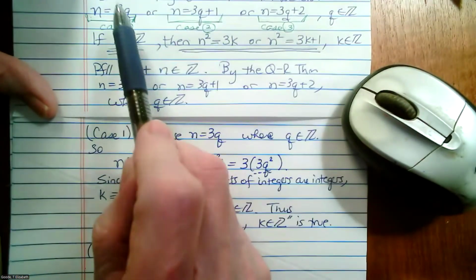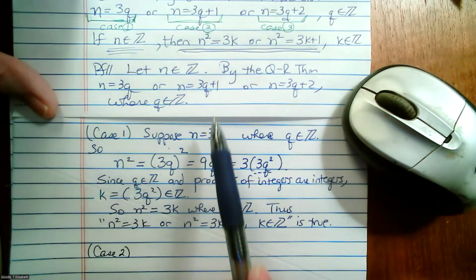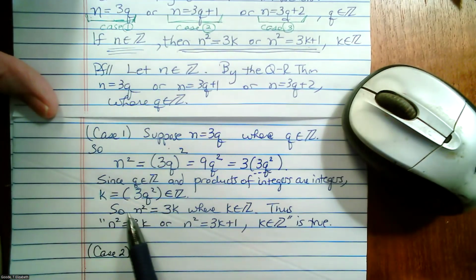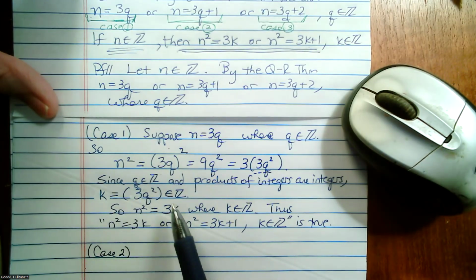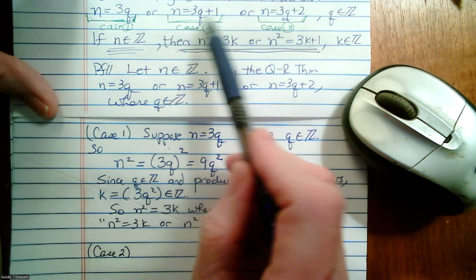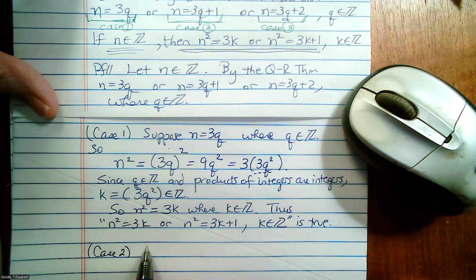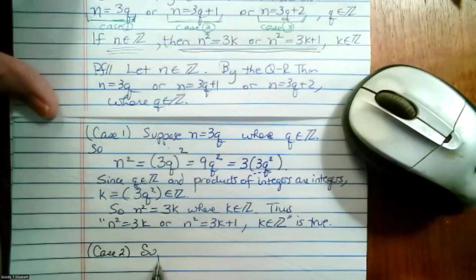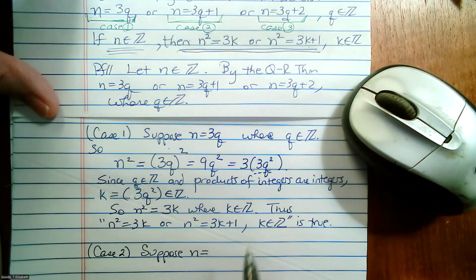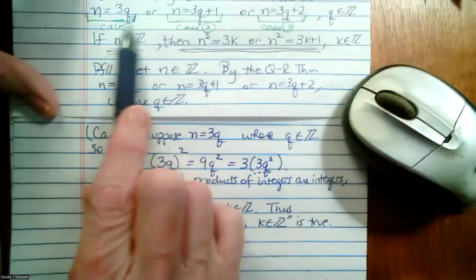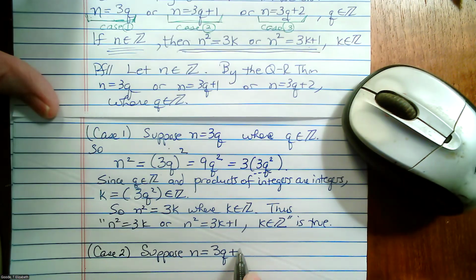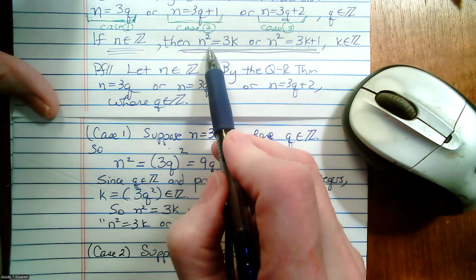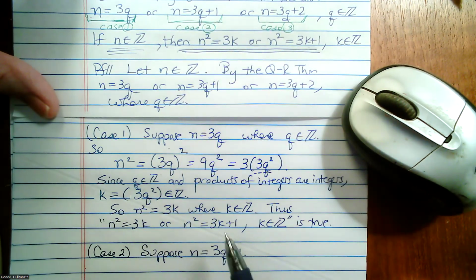We just did the case when n equals 3q. We got that one because n squared looked like 3k. But what if n looks like 3q plus 1? Let's do that case. Suppose by the QR theorem, n equals 3q plus 1. We still wish to show that n squared looks like this or this. So let's go ahead and square it.